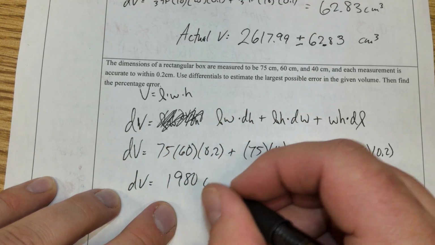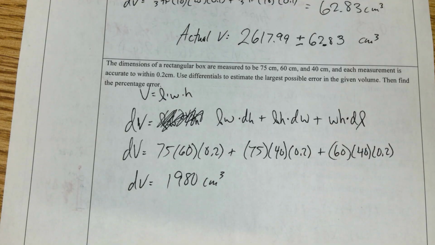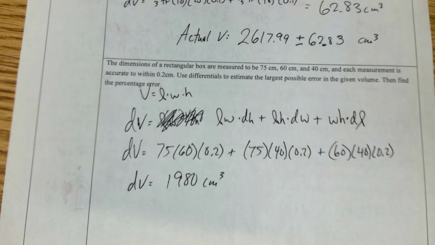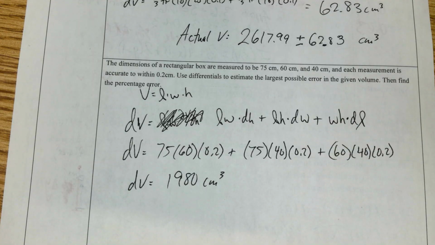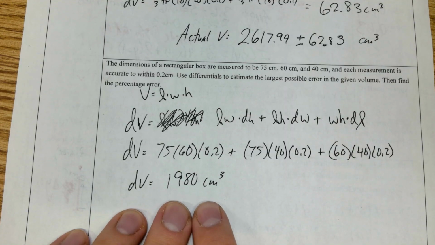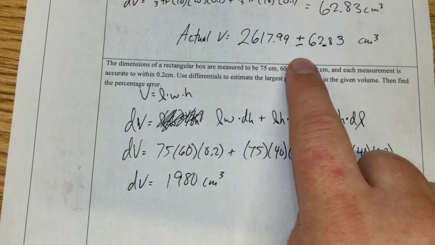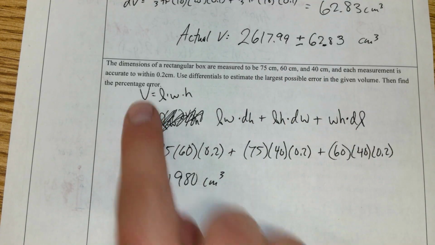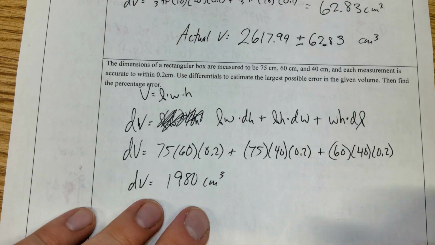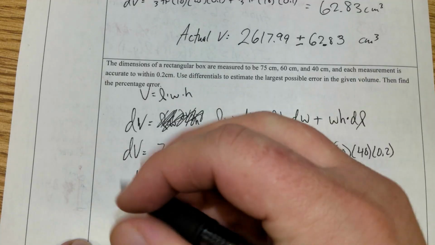I trust you to get out the calculator on this one. All right. 1,980 centimeters cubed. That's a huge number. But what does that mean in the context? Like up here we had our absolute error. Let's try it as a percentage error. For that, I need the original volume.